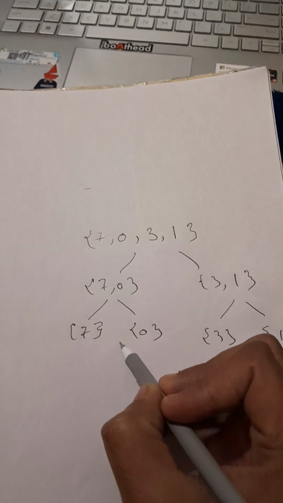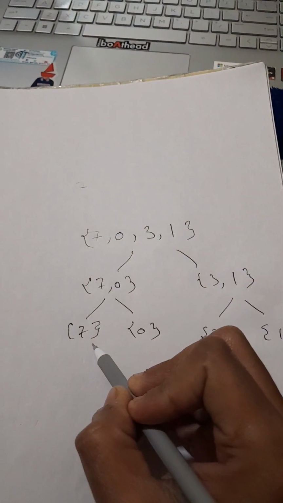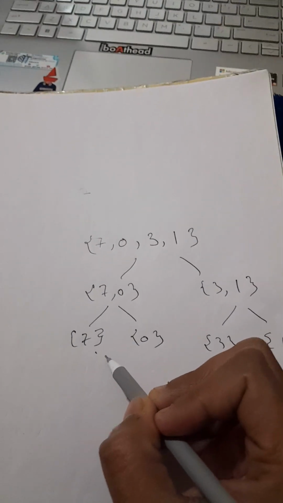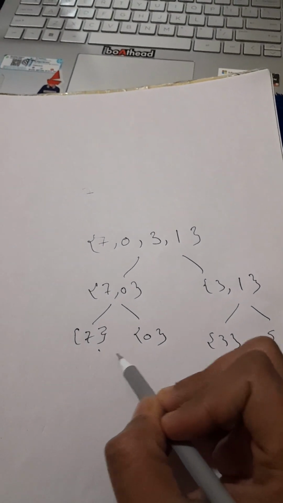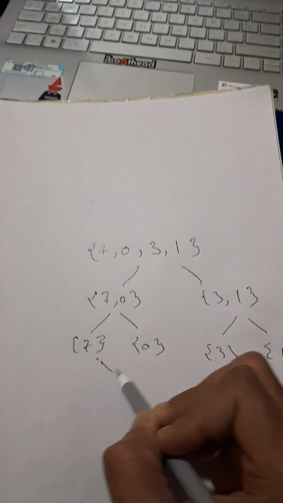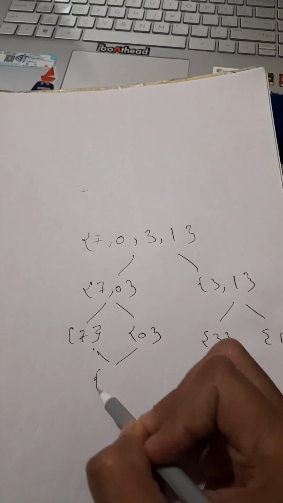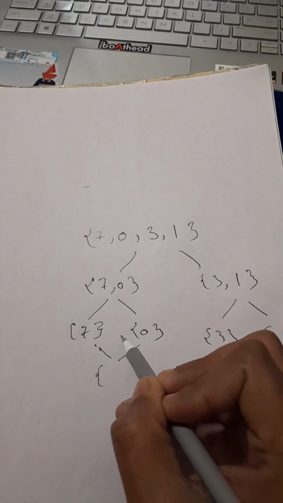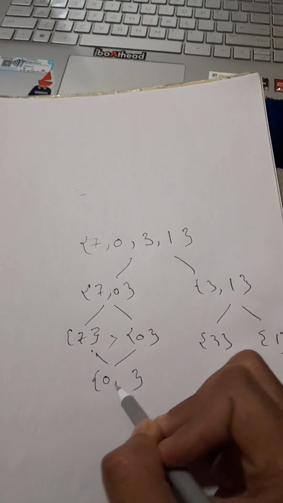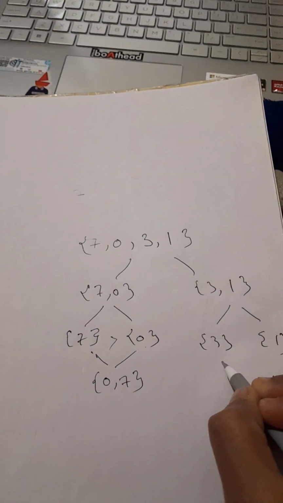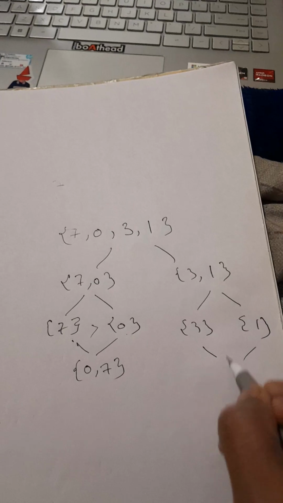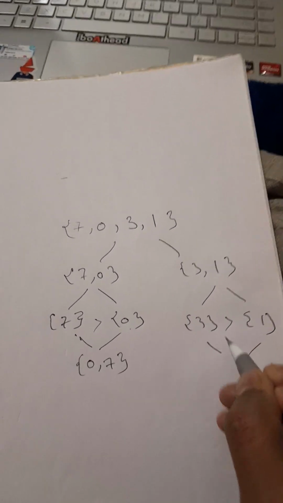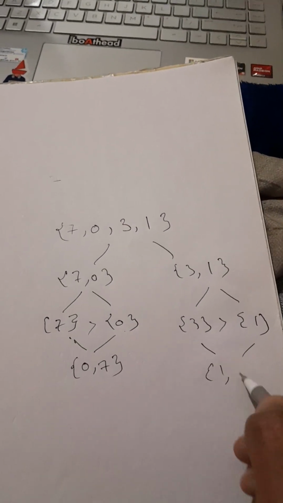Now we compare the elements with each other and then sort them. So we'll compare these two and we'll get the answer as 0 is smaller than 7, so 0, 7 is the answer. Then we'll do the same with 3 and 1, where 1 is smaller than 3, and we'll get 1, 3.